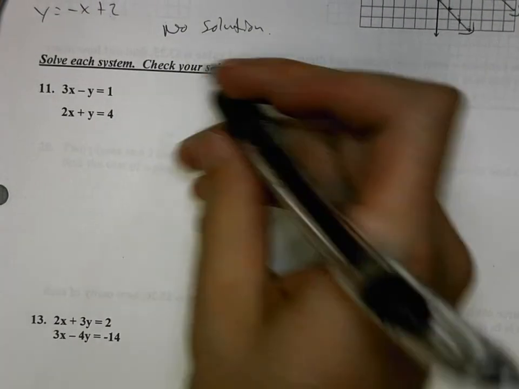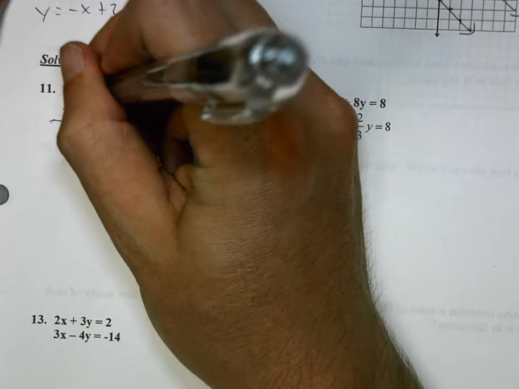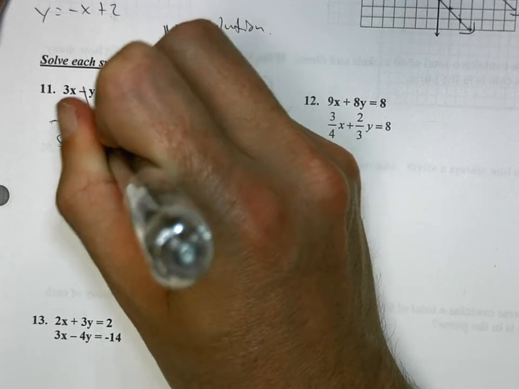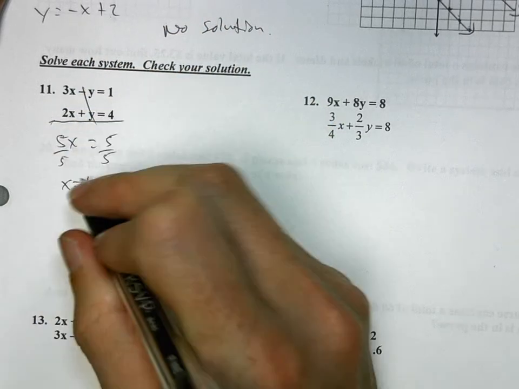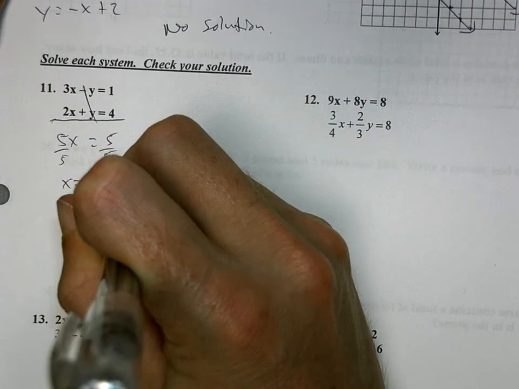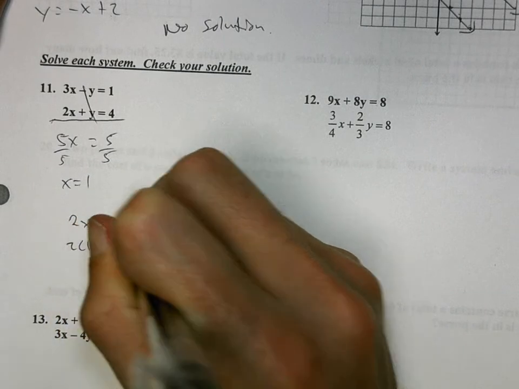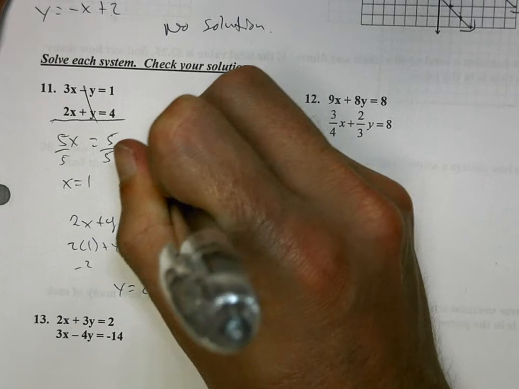Okay, to solve the system, the y's are equal and opposite, so those will cancel. 3x plus 2x is 5x. 1 plus 4 is 5. And divide both sides by 5 to get x equals 1. Plug 1 back into x. So instead of 2x plus y equals 4, it's 2 times 1 plus y equals 4. Subtract 2 on both sides, and y equals 2. 1 comma 2 is your answer.